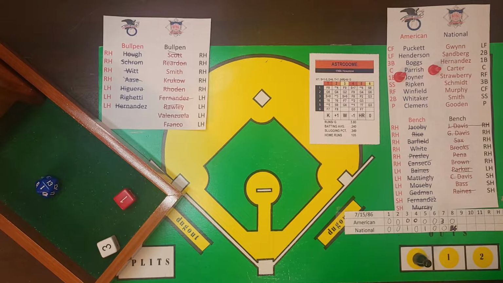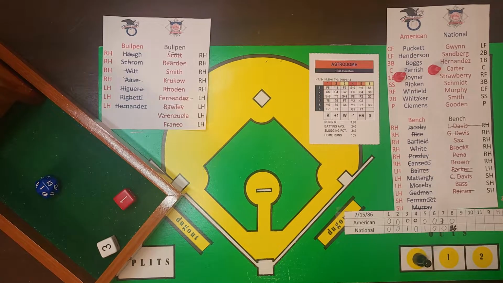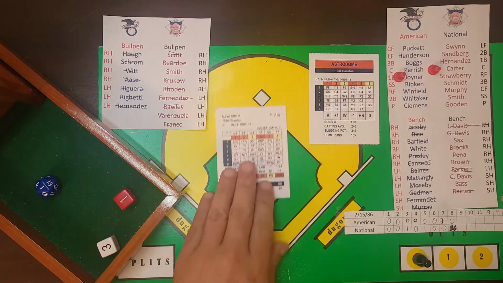Obviously no save situation for Dave Smith, but he can certainly just close it out and have his team feel good about things. So as they go to the bullpen, Mr. Dave Smith is on.